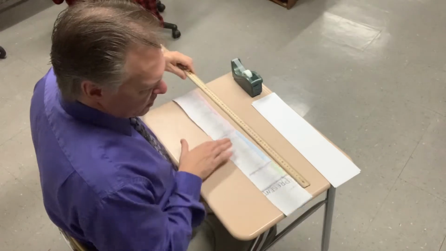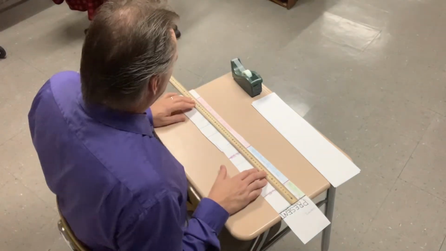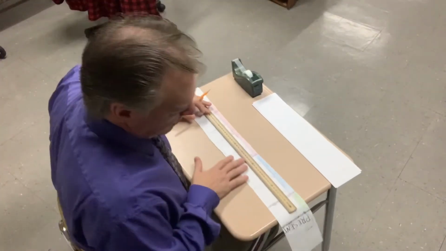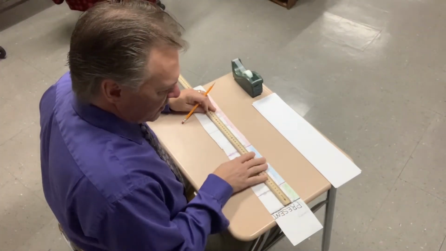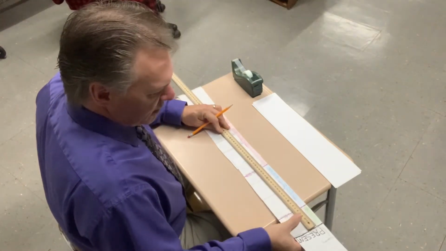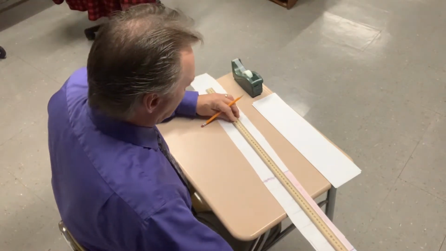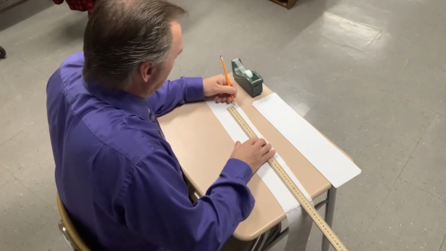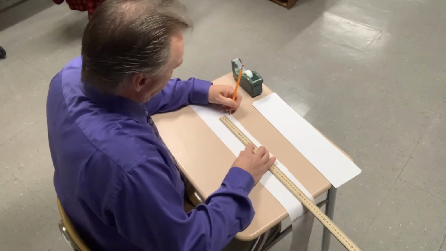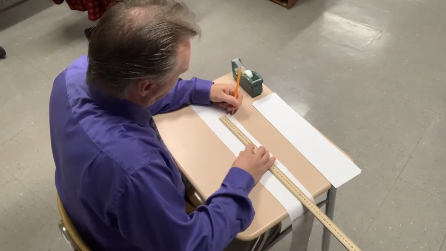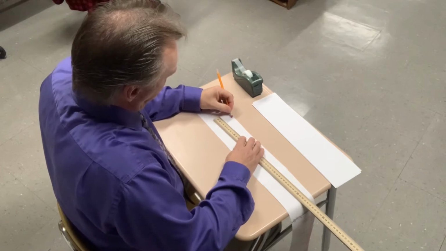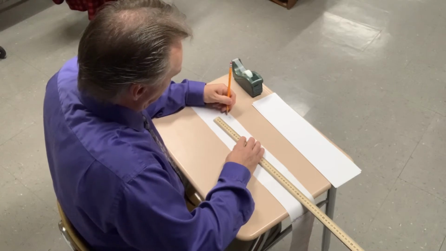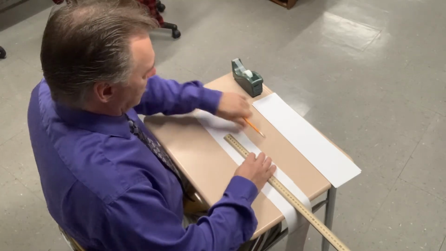Now, I'm going to measure as I go. Remember, we're always measuring back in time. Measuring back from the present. And I'll just pull this along. Every 100 centimeters, I'm just going to make a little mark and write 1 billion. Actually, I'm not going to write out billion. I'm just going to put 1 BYA, because that's 1 billion years ago.